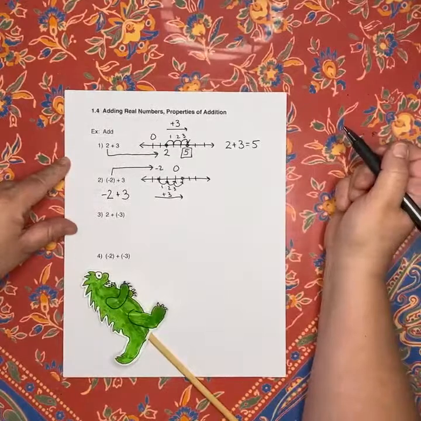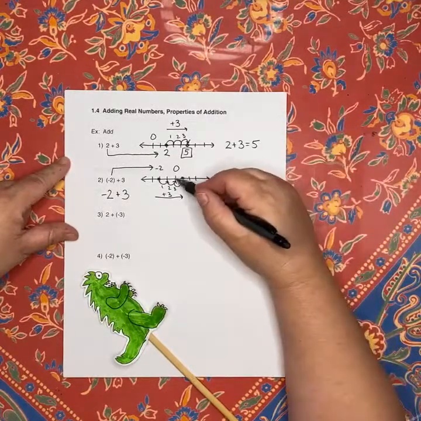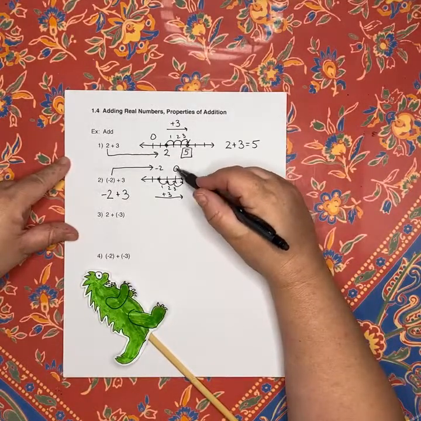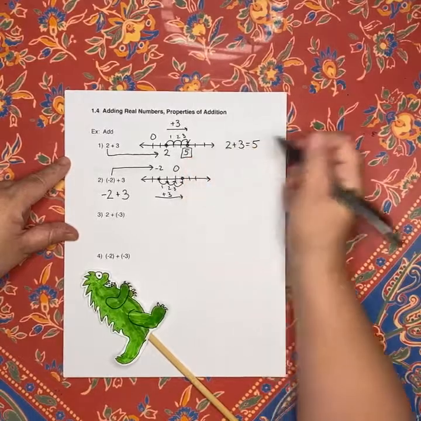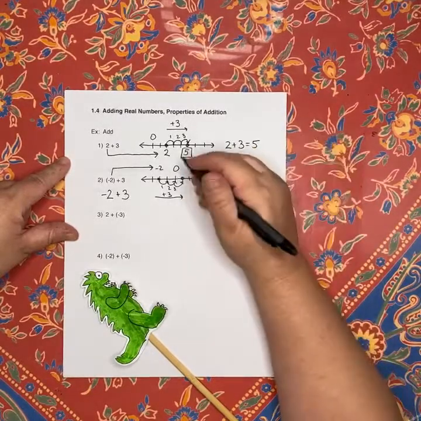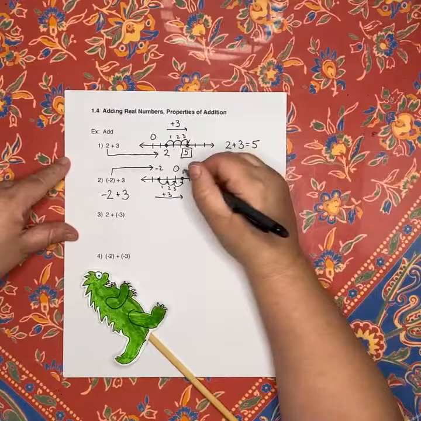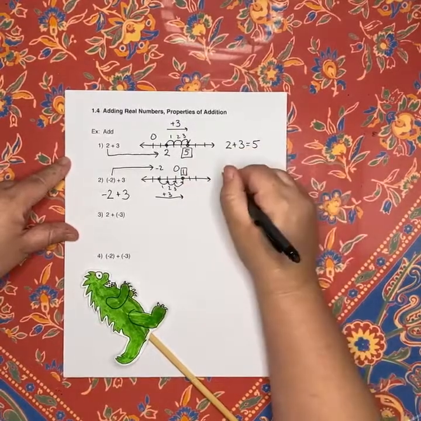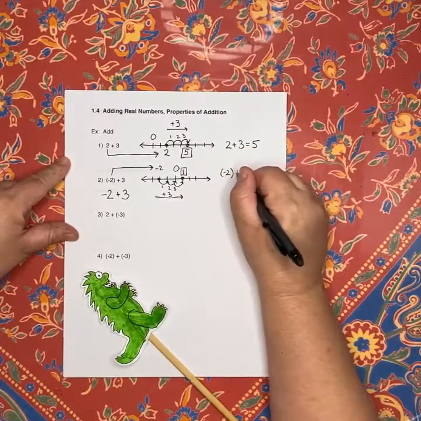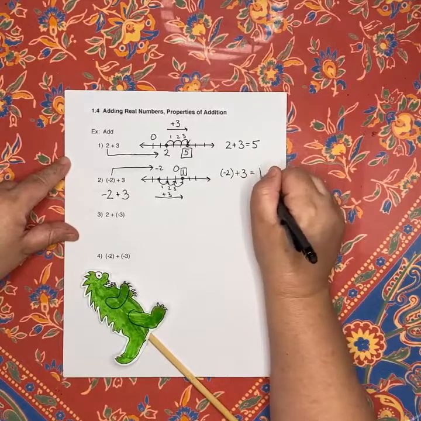And where do I end up? I end up at the first number to the right of 1. Or sorry, I just gave it away, didn't I? To the right of 0, and I get 1. The answer is 1. -2 plus 3 equals 1.